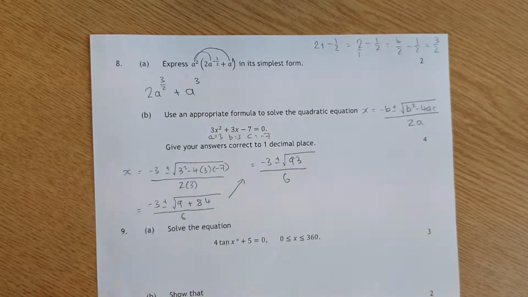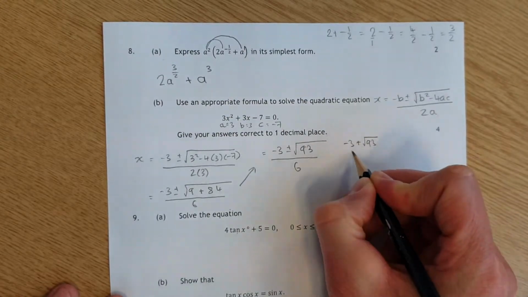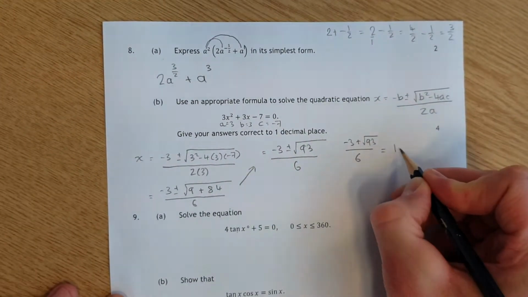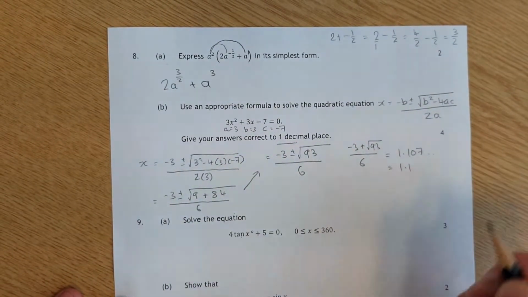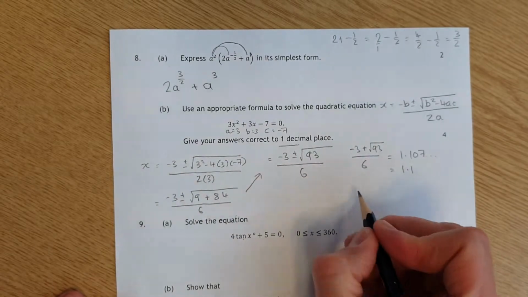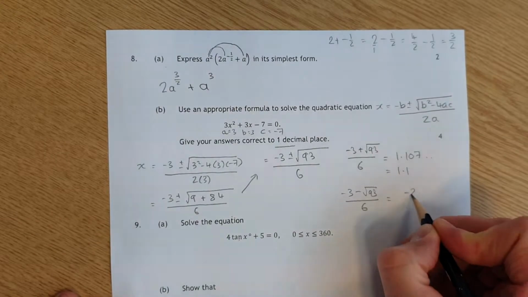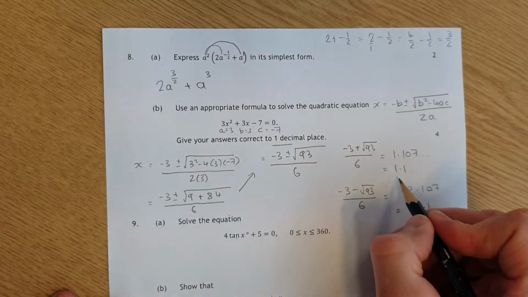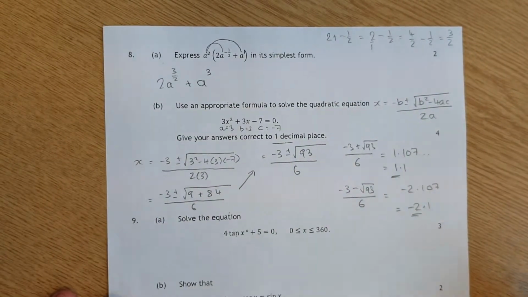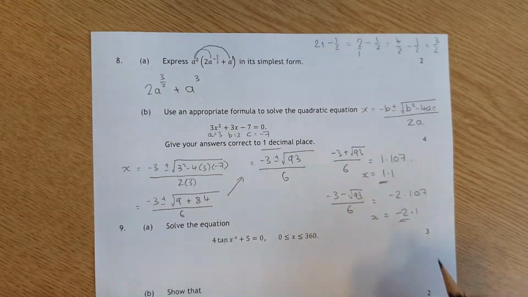So we're going to do two calculations. We're going to work it out where we're adding and one where we're subtracting. So negative 3 plus square root of 93 over 6 is 1.107. So as it says there, one decimal place, that's 1.1. We're also going to do it when it's a minus, so minus root 93 over 6, and that's negative 2.107 or negative 2.1. So those are two answers. It's not asking us to give it as coordinates or anything like that. So just our two values. Put x there as well, just to be a bit more accurate.